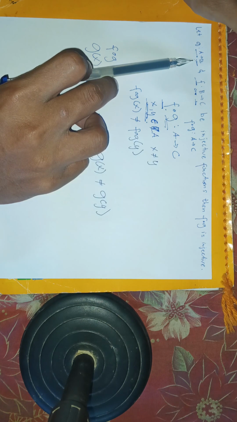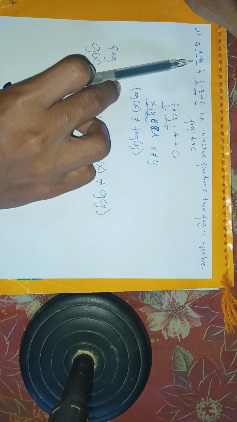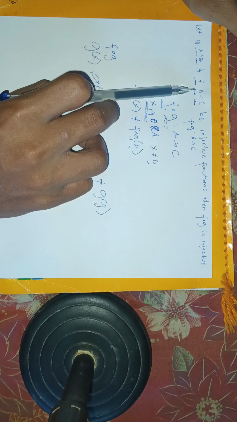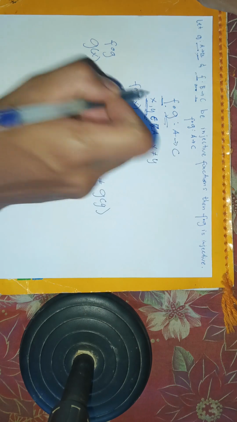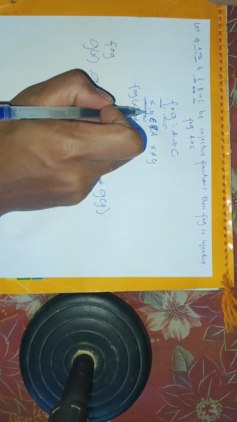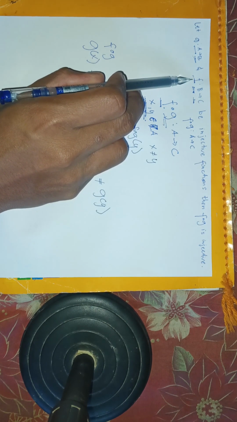G sends x and y to distinct elements of B, and of course B is the domain of f. So there are distinct elements, g of x is not equal to g of y, and they are both elements of B. Then we can consider what happens when we put these two elements into the function f. What do we know about f of g of x, and how does it relate to f of g of y?